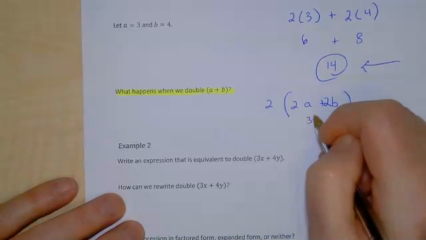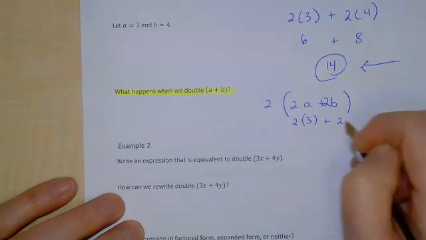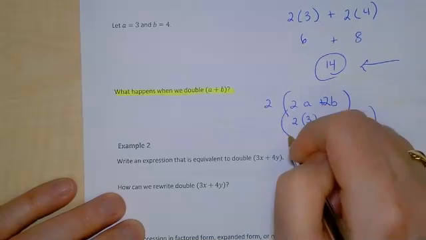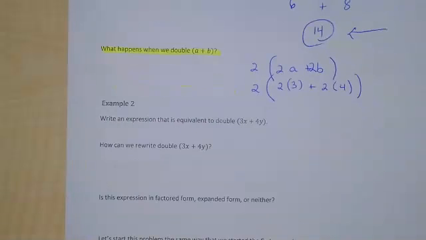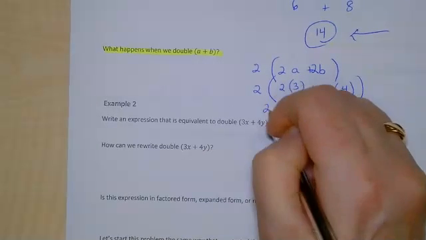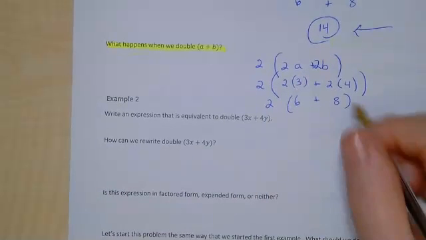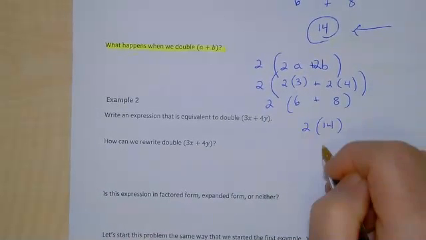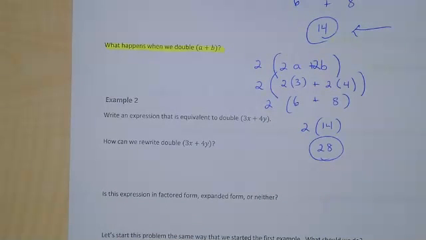So I'm going to take out the A and put a 3 in there. I'll take out the B and put a 4 in there. And then I'm going to double everything. 6 plus 8 times 2. 14 times 2. 28. Exactly where we thought we would end up, right? It's kind of nice sometimes if you can do a prediction, and then if you get your answer and you're way, way, way not even close, you can go, okay, well, something went wrong.